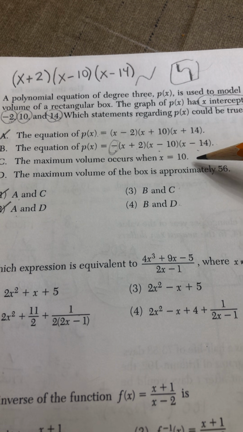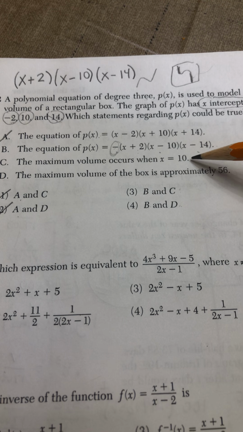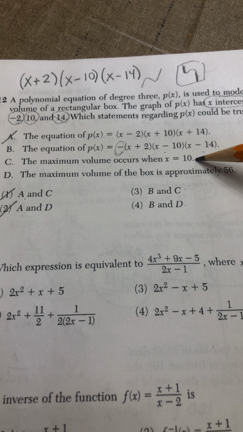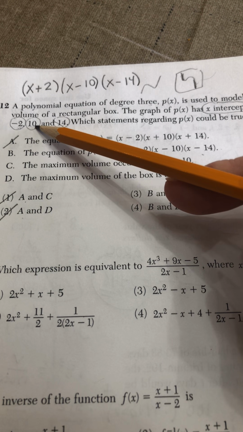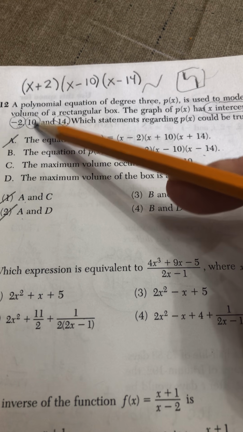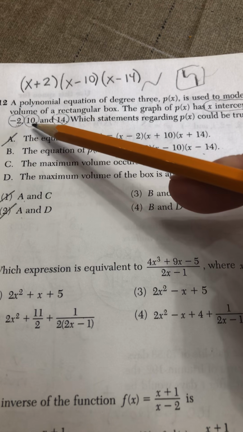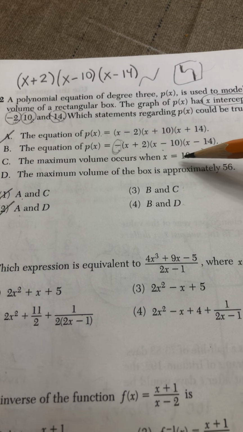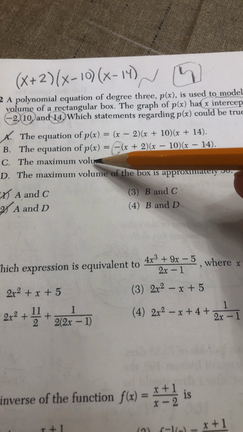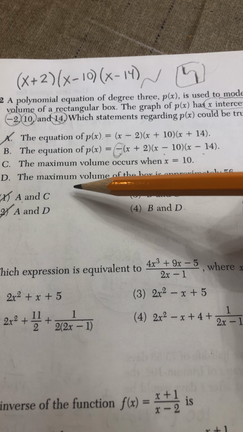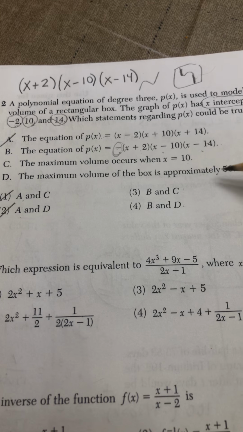The maximum volume occurs when x is 10. Well, we got a little problem with that statement because what do I know about 10? It's a root or a 0. So I know this is going to hit the x-axis. So at 10, it's going to have a volume of 0. Probably not the maximum volume going on, correct? So the last one, the maximum volume of the box is approximately 56.